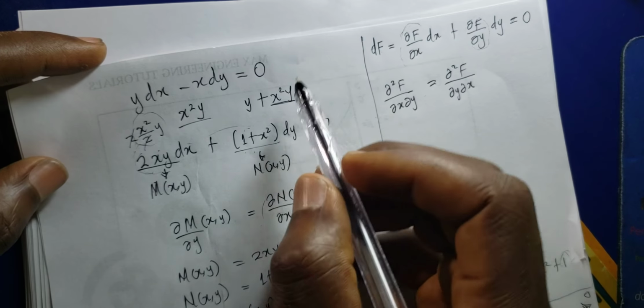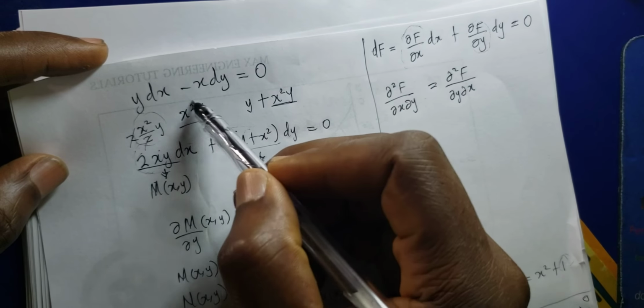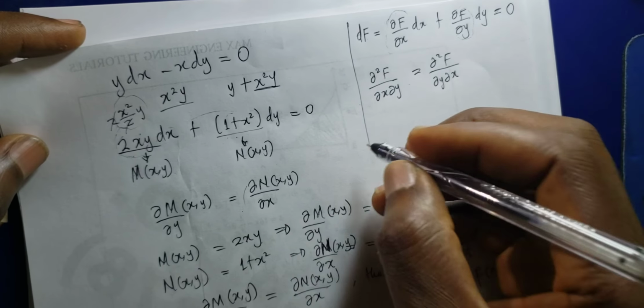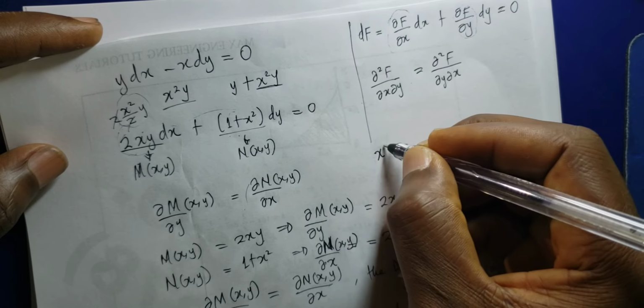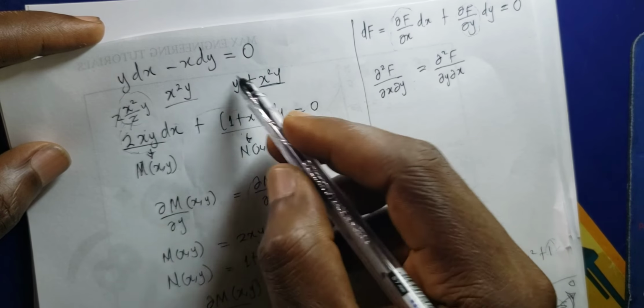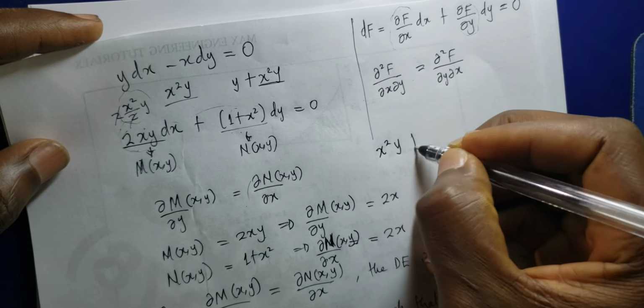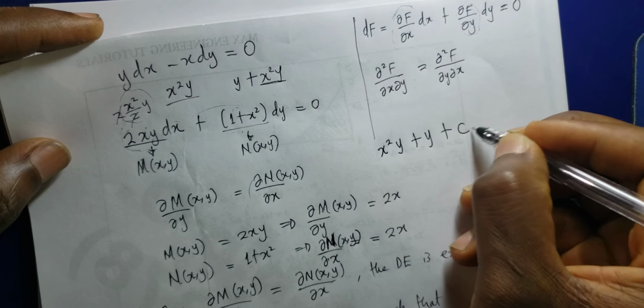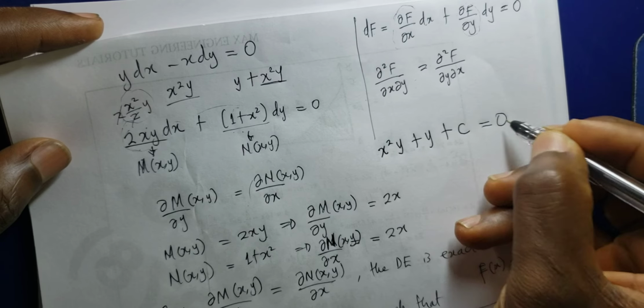Just write that expression they have in common only once, because it should appear only once. That is just x squared y. Then whatever you have left that is not common to both of them, include it also, plus y. Then include the constant of integration and equate it to 0.